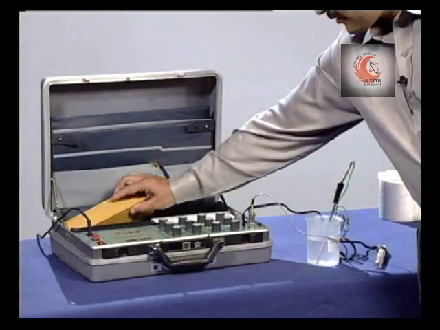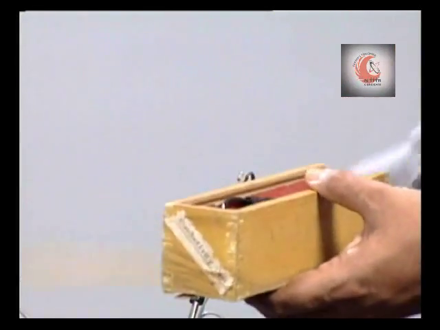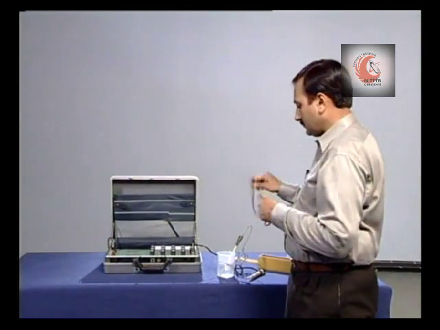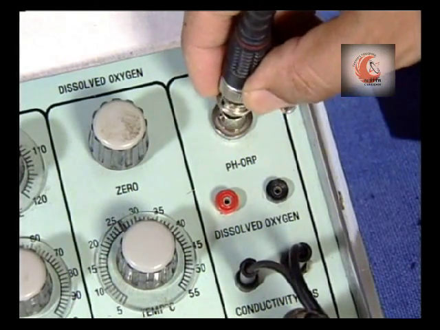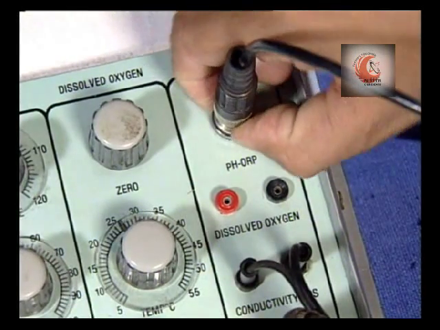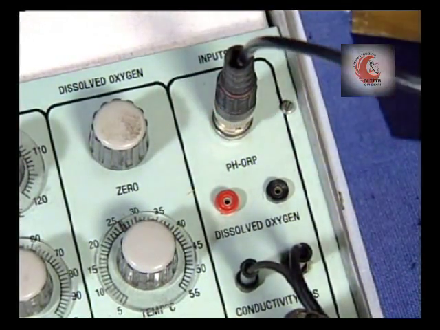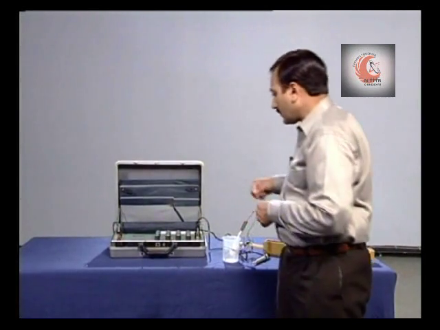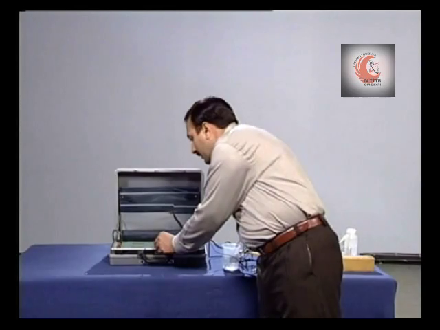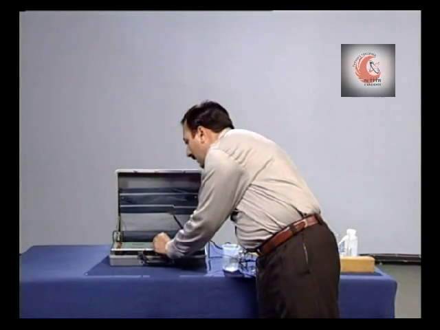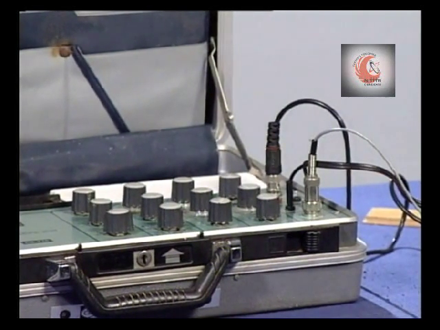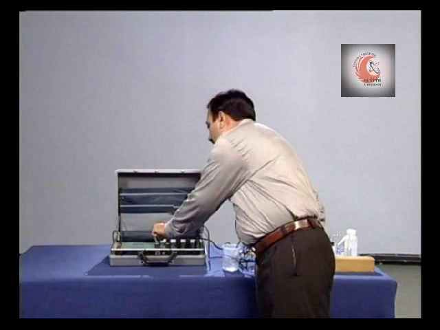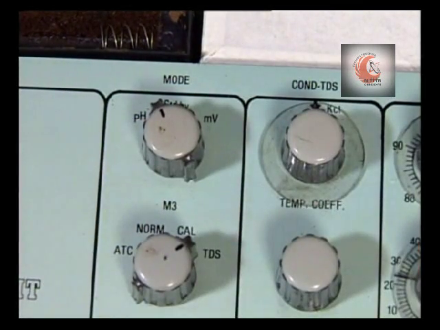Connect the pH electrode, select M3 mode, and also from standby to pH.